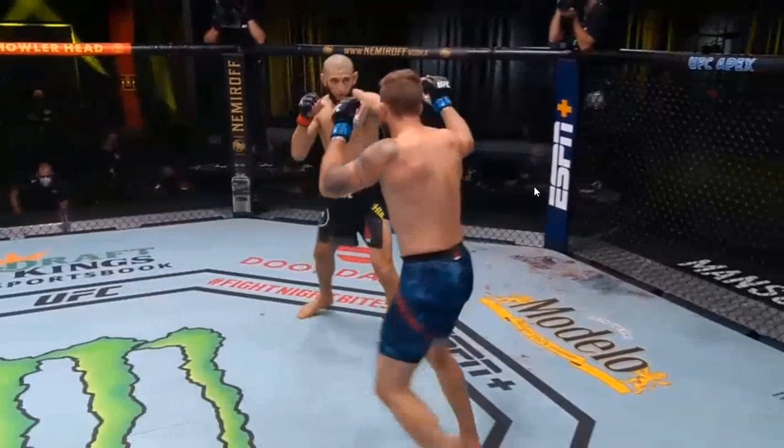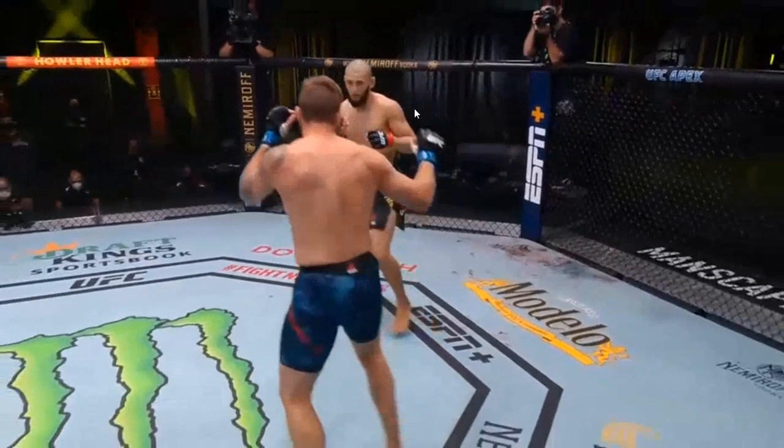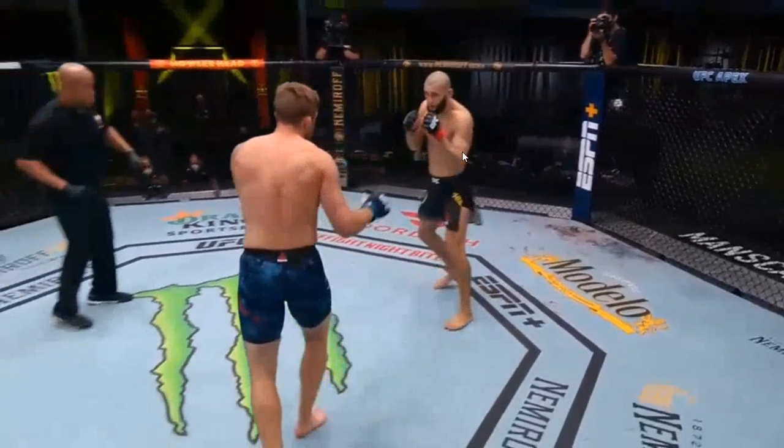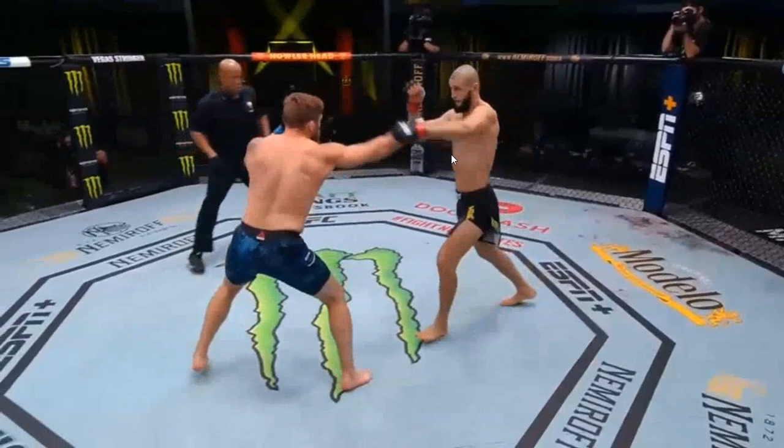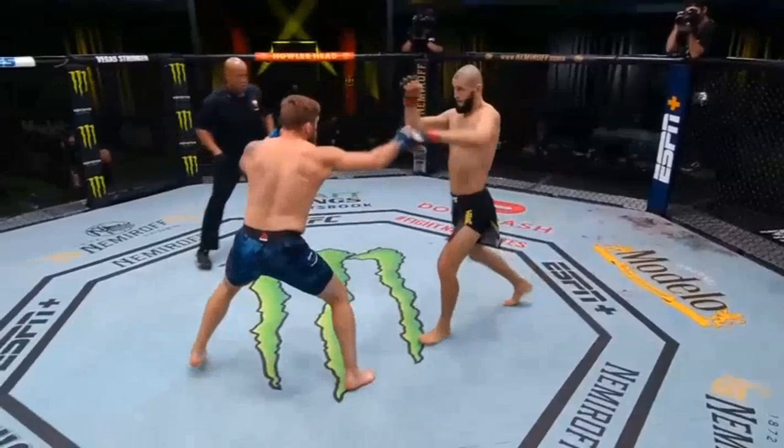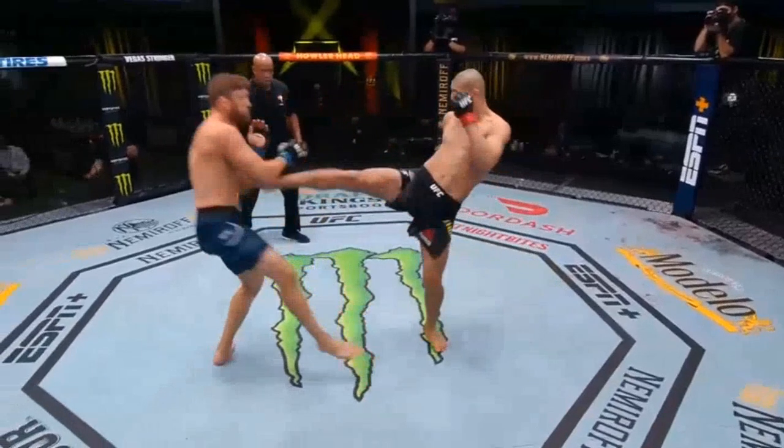But notice Khamzat's focus is still on that lead hand as he comes forward, right? Coming forward, control that lead hand. And when he finally gets control of it, let's take a look at the position that Gerald is in. All his weight is on the front foot. And when he meets him in this position, because he has to put his weight into that position to control it, Khamzat knows that this is going to be the opportunity in which he's going to be able to deliver a strike.